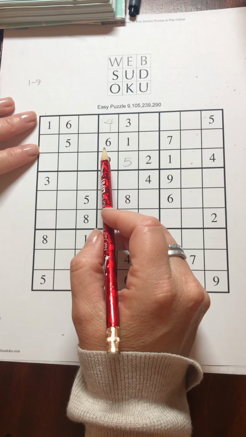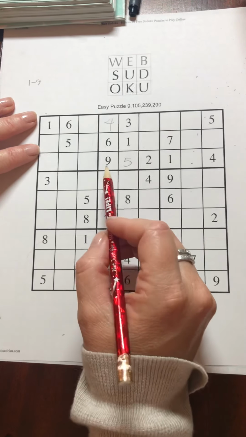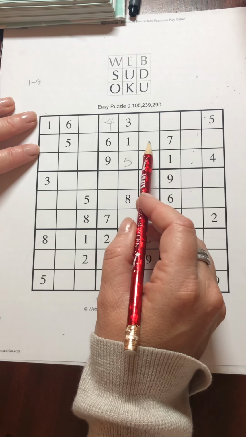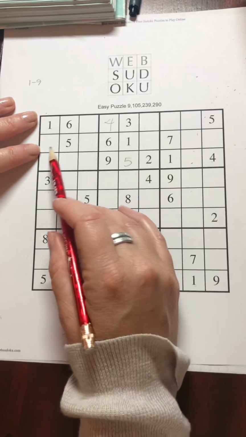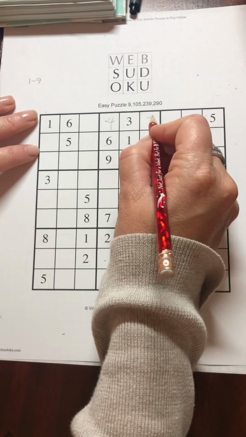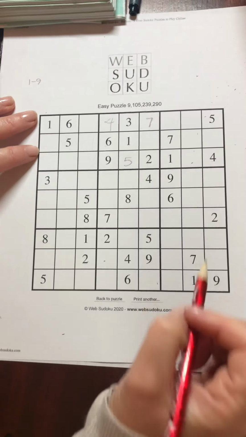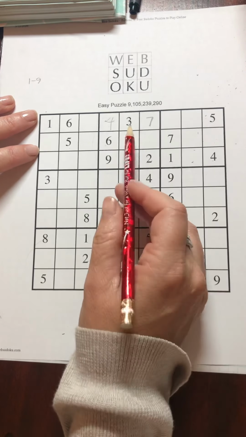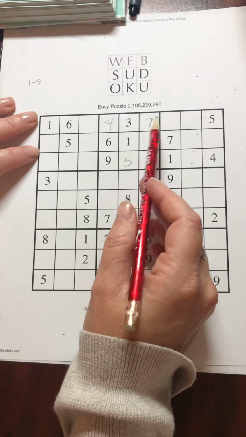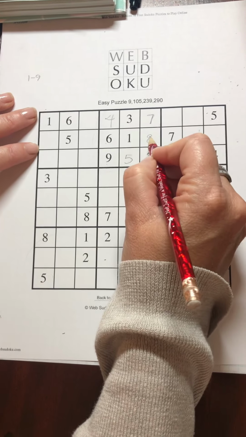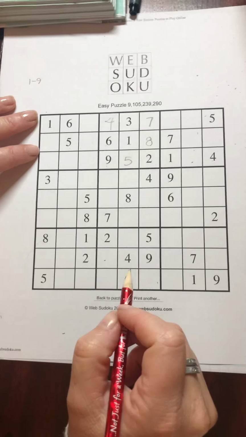6 is already in here, so next I'm going to look for 7. This is now full on the bottom, and there's a 7 right next to this box, so it can't have another 7 in this row. So that means 7 has to go here. Now I'm going to check and see what's missing. I've got 1, 2, 3, 4, 5, 6, 7, and then a 9. So what's missing is an 8. The 8 has to go here. Okay?